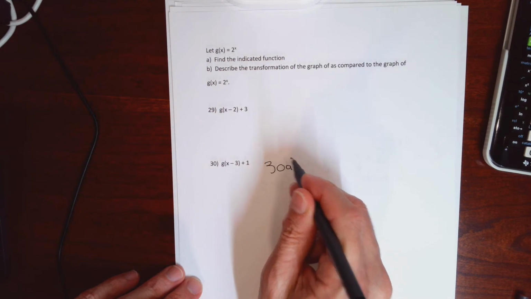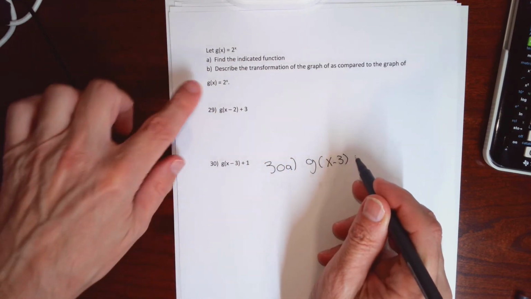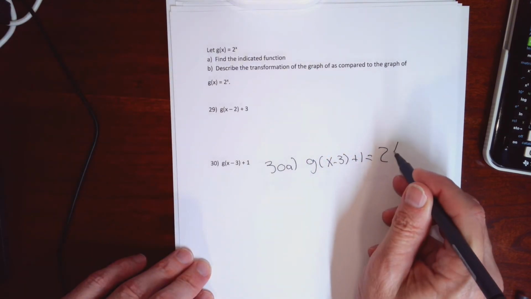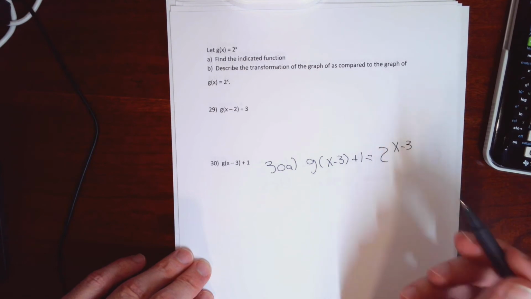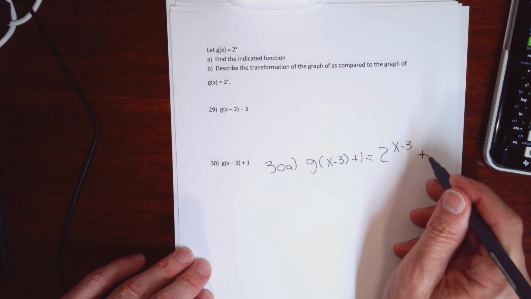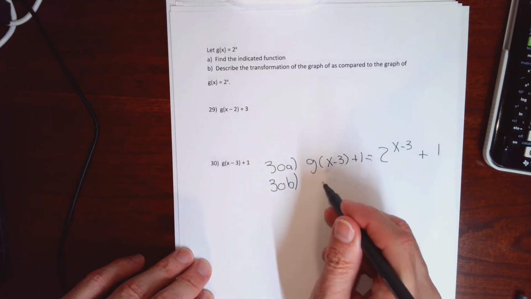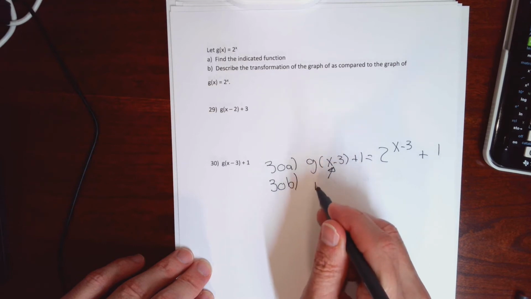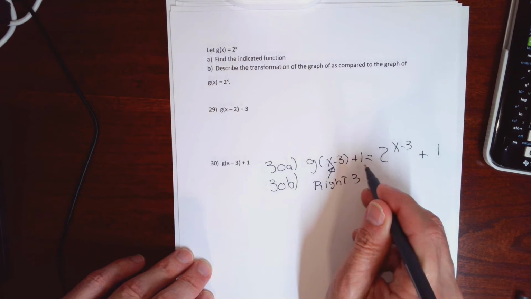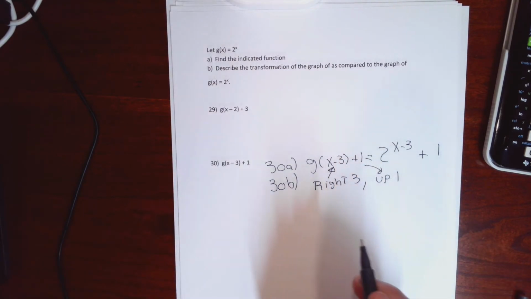To do g of x minus 3 plus 1, when the g function is 2 to the x, the x minus 3 is going to go inside the parentheses, become part of the exponent because it's inside the parentheses. The plus 1 goes after my function. And for part b, the minus inside the parentheses, or the minus in the exponent, is going to move the graph right. And then the plus afterwards is going to move the graph up.